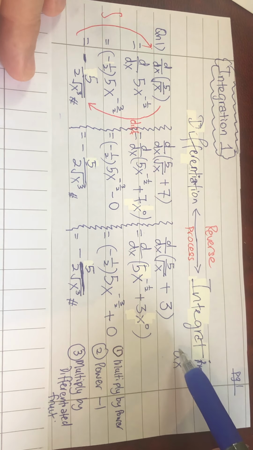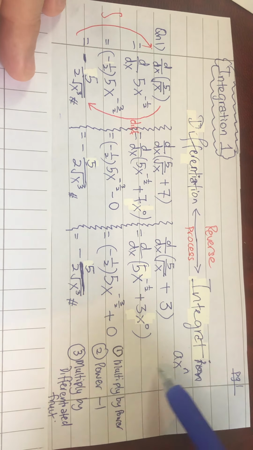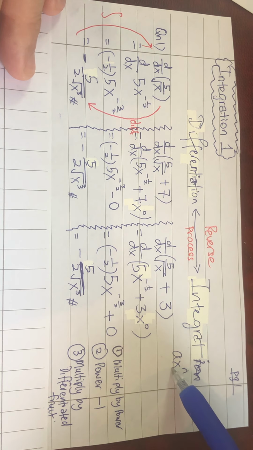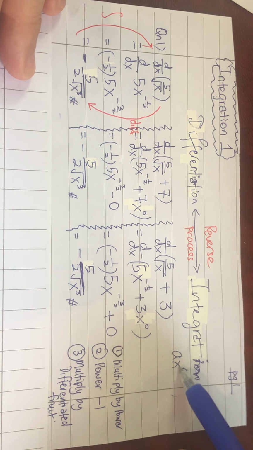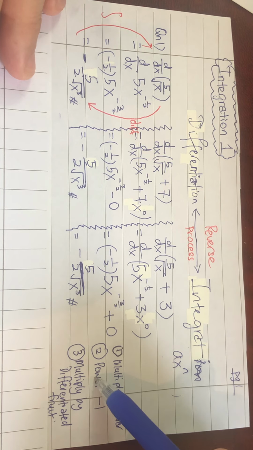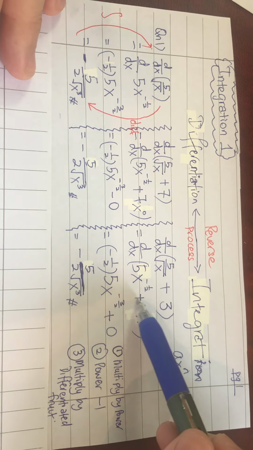You multiply by the power, that means multiply by n, then the power minus 1, and then you multiply by the differentiated fruit. Differentiated fruit means what? In this case, because it's so simple, it's just differentiate the x. But sometimes it could have been a bracket, later you will see a bracket, then 2x plus 1. Then you have to differentiate 2x, so you will have to multiply by 2. That's what I mean, okay? So these are the 3 steps involved in differentiating this kind of expression.